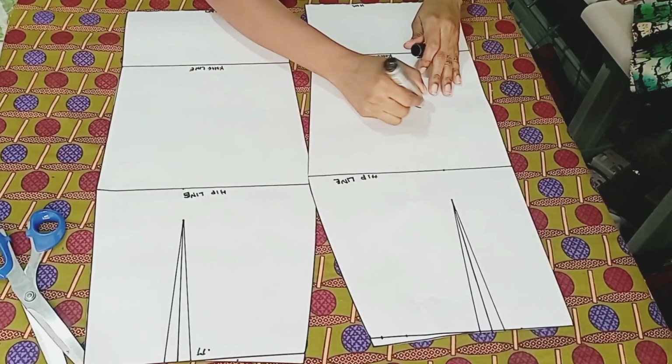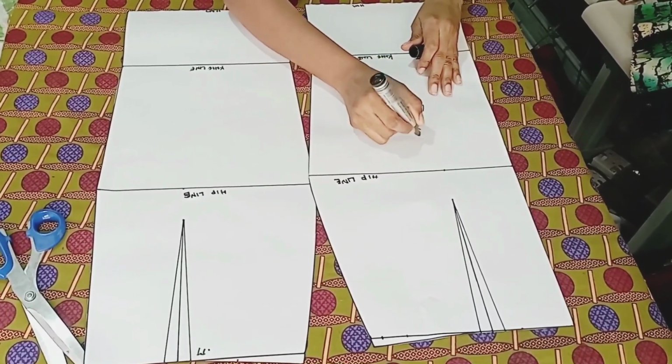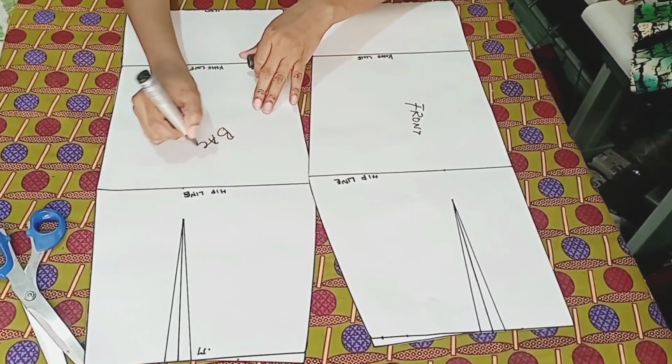This is the front block, this is the front, and this is the back.